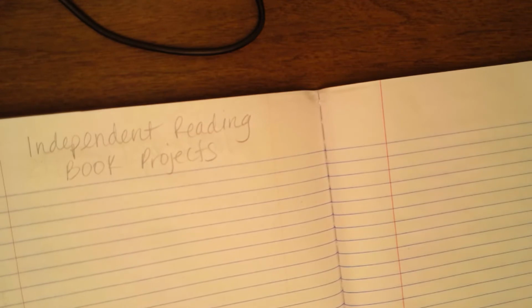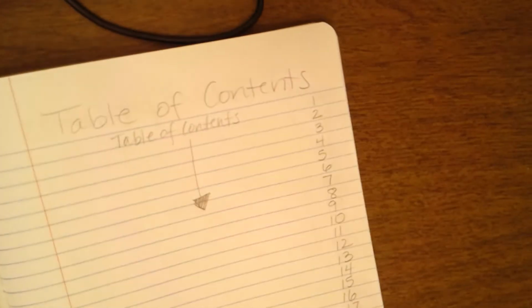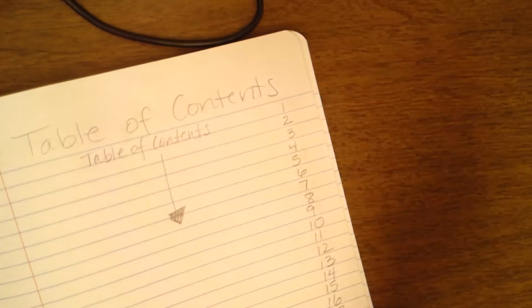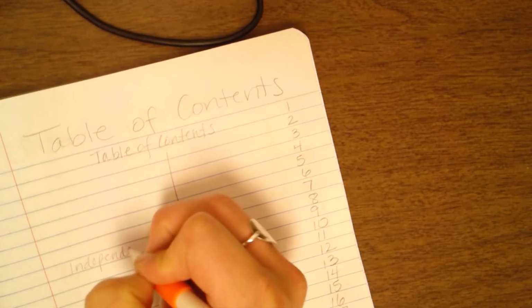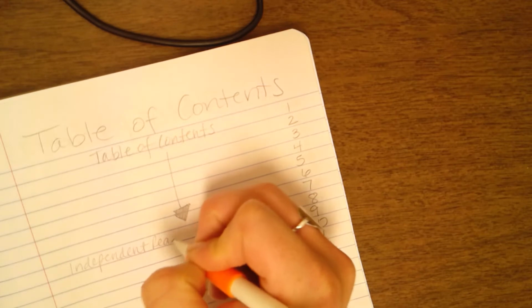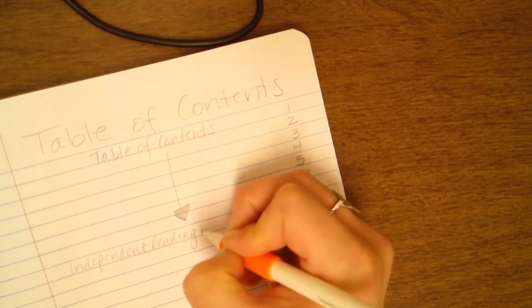So I know that page 8 in my composition notebook may be different for yours, and that's fine. Page 8 in my composition notebook is the Independent Reading Book Projects page. So then when I flip back to my table of contents, I know I'm going to fill out page 8 as Independent Reading Book Project.